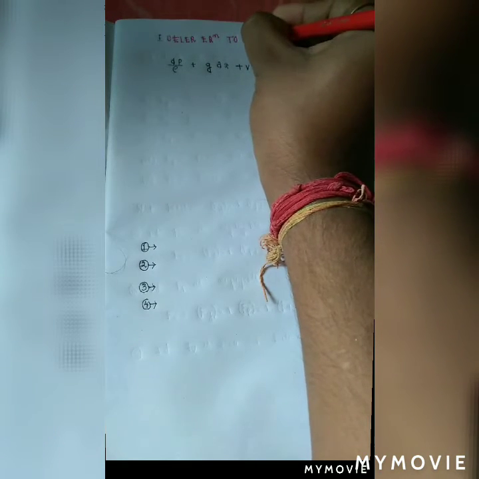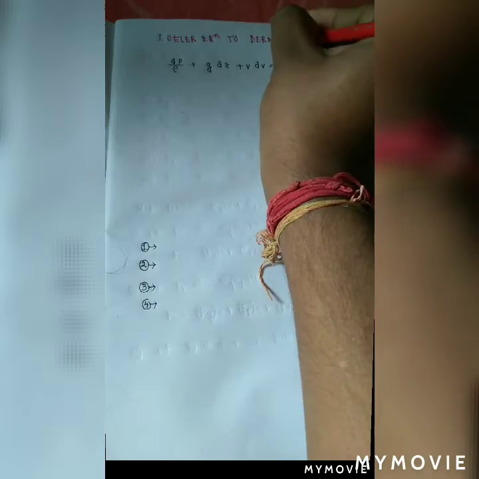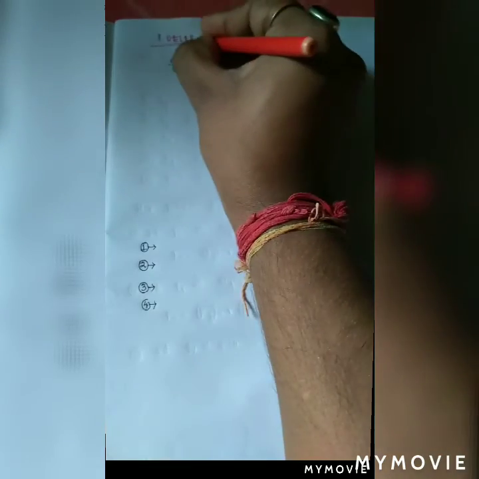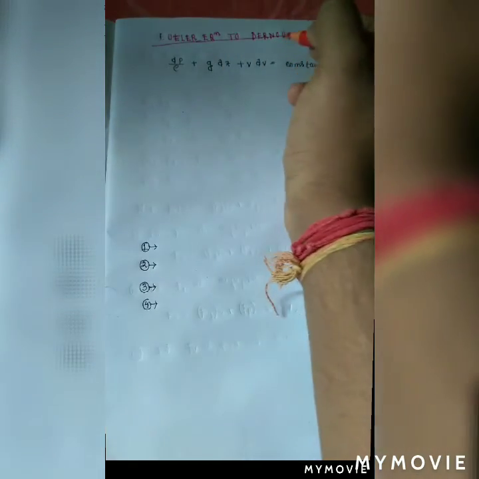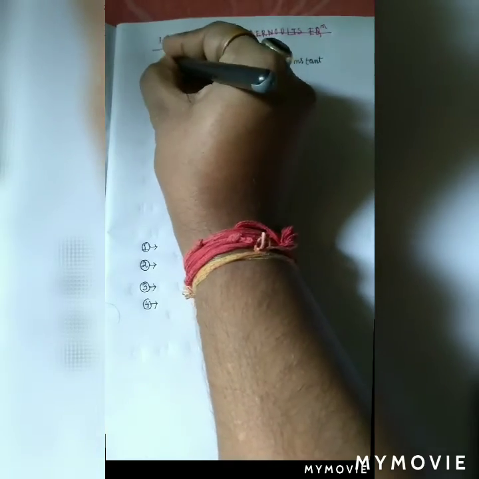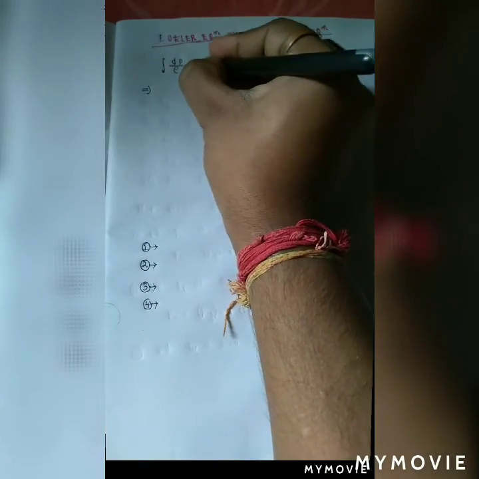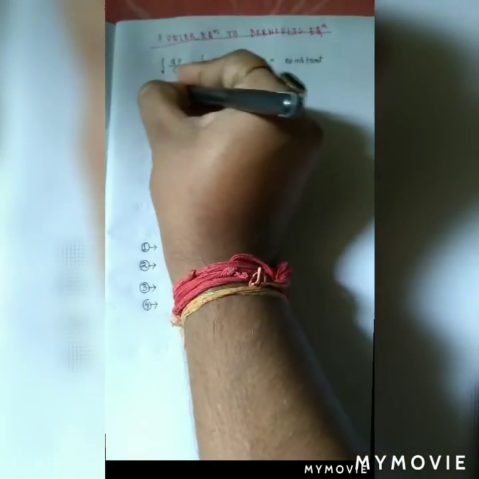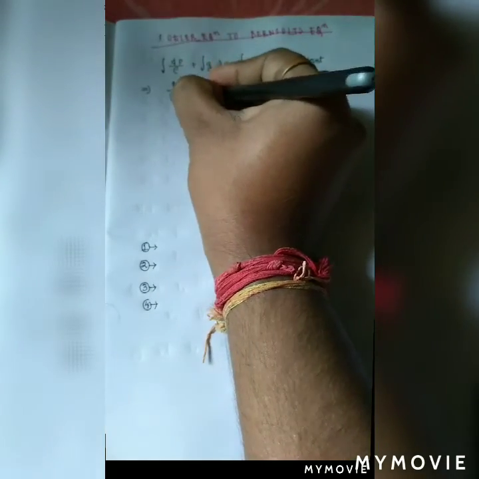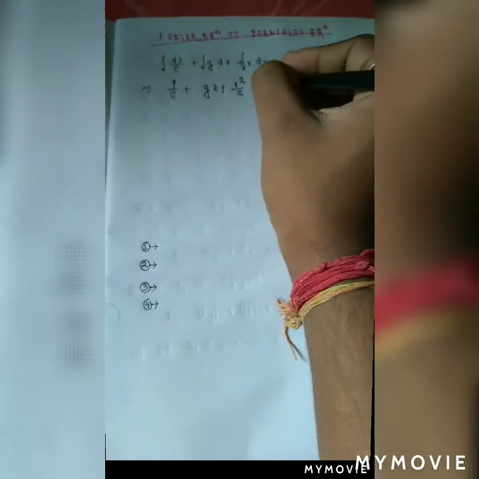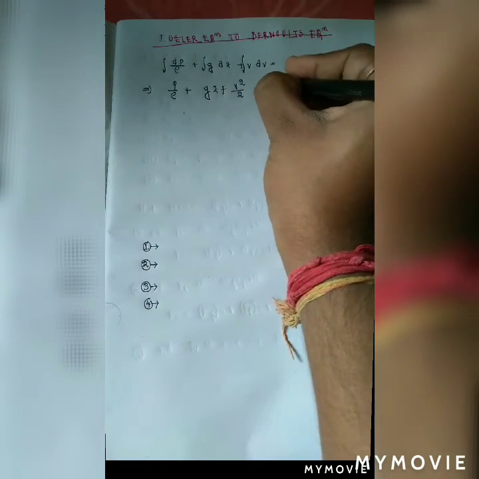Then integrating both sides, we'll get p by rho plus g into z plus v square by 2 equal to constant.